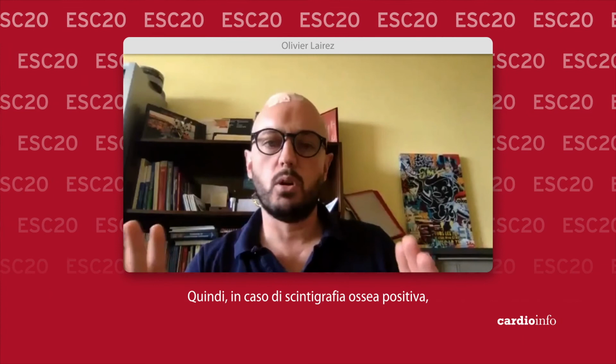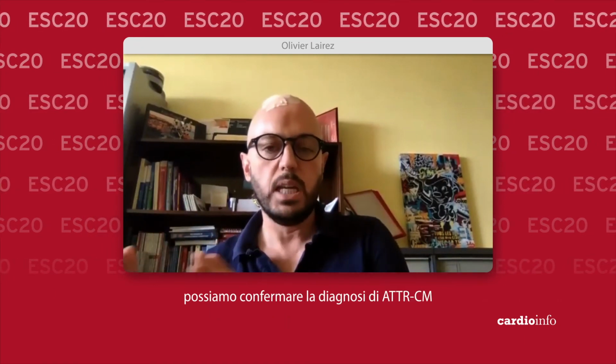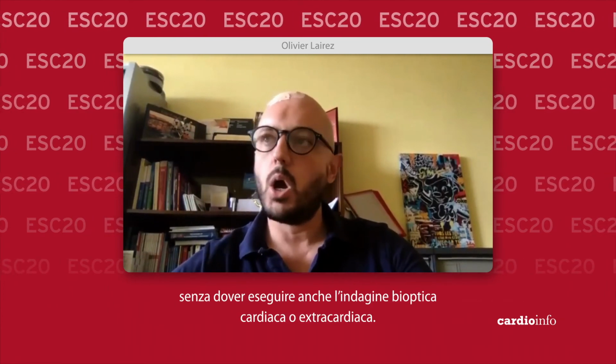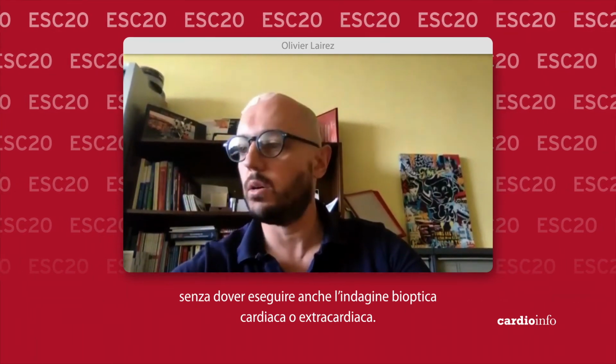And if there is no monoclonal gammopathy, and if there is a positive bone scintigraphy, you can make the diagnosis of ATTR cardiac amyloidosis without the need to do a biopsy, either extracardiac or cardiac.